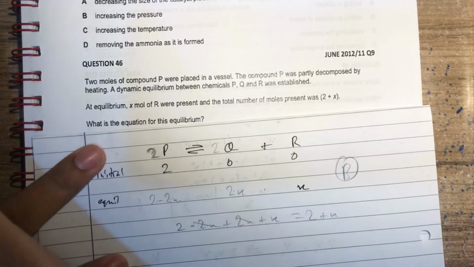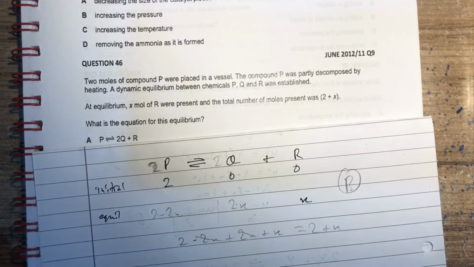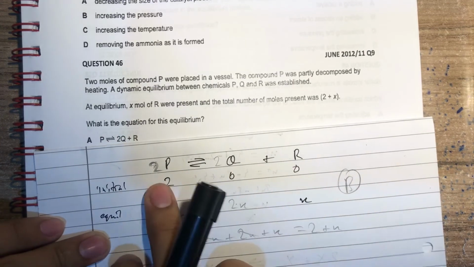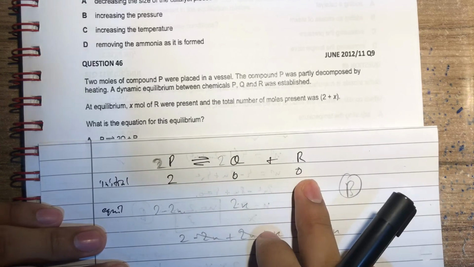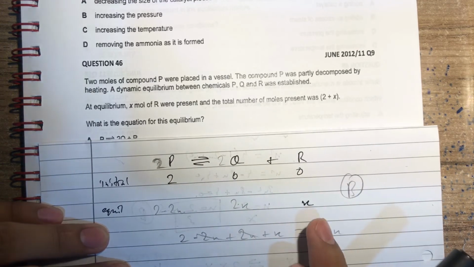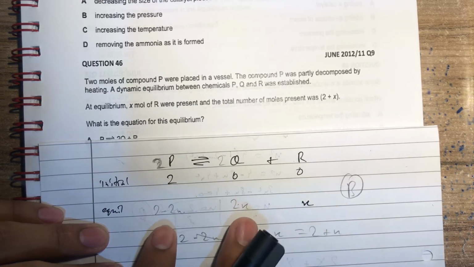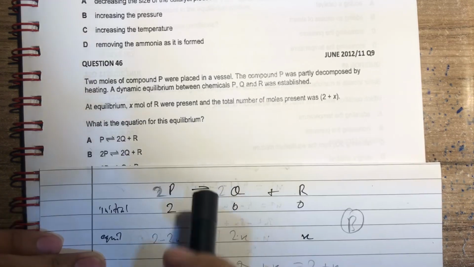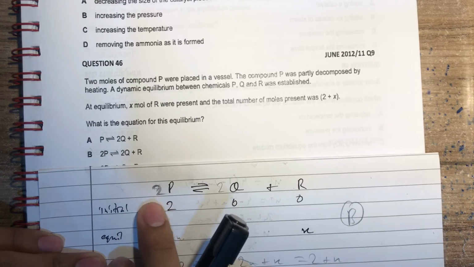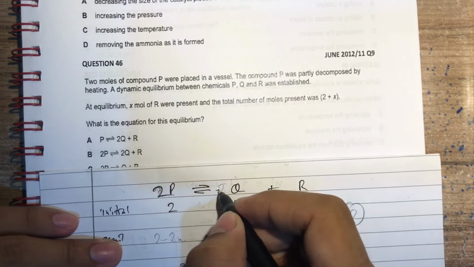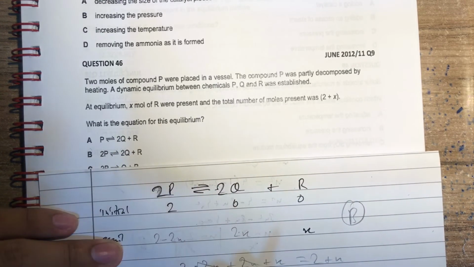I'll explain this again. First I wrote the equation without the coefficients. Initially there were 2 moles of P, 0 and 0 moles of Q and R. At equilibrium there were x moles of R. We don't know the moles of P and Q. So I took A, then that was wrong, then I took B. In B I wrote 2 over here and 2 over here as given in the option.